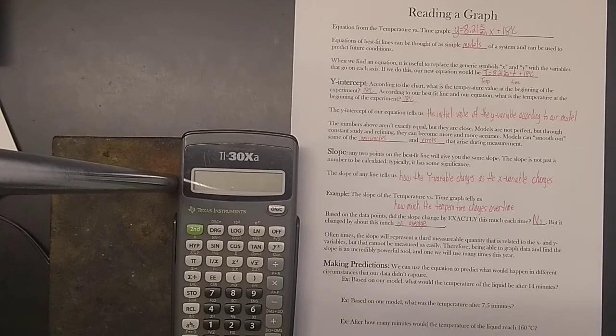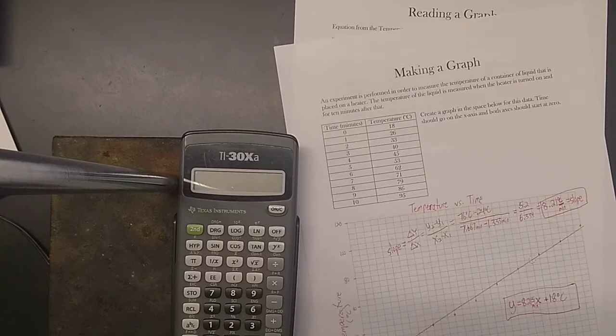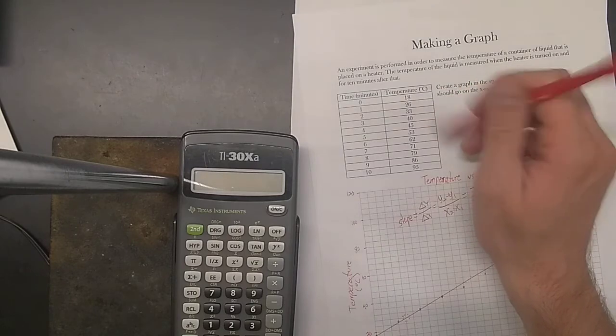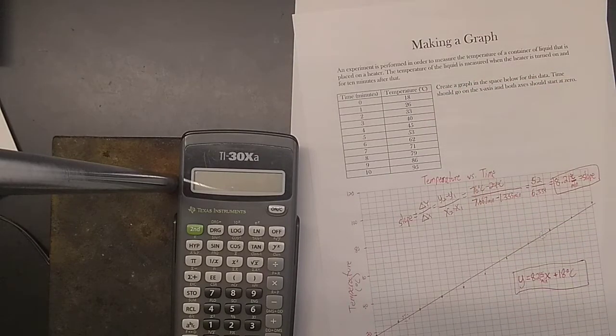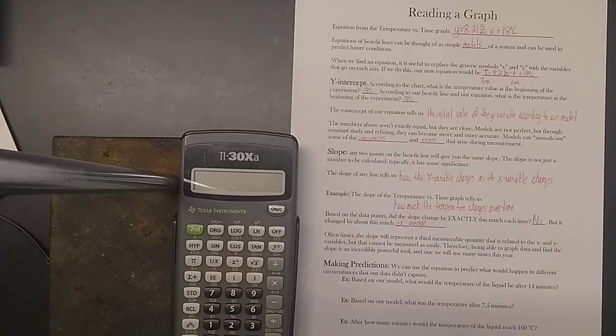A lot of times what the slope will represent in this class is a third important measurable quantity that is related to the x and y variables, but it's really hard to measure, okay? It's a lot harder to measure how much the temperature changes per minute, or the rate of heating, unless you have a graph like this. I mean, it would be really annoying to find all the differences here and then take the average. Instead, we can illustrate this better by making a graph, drawing a best fit line so that people have a visual clue as to what's going on, and then finding the slope.